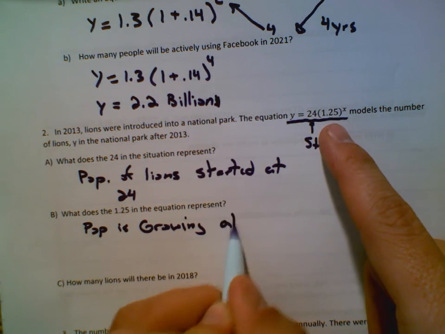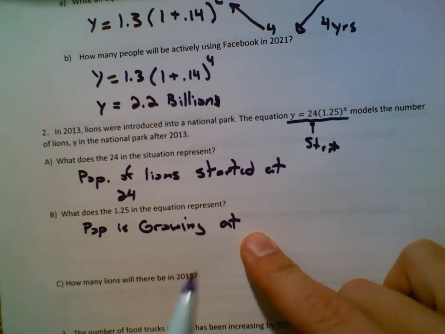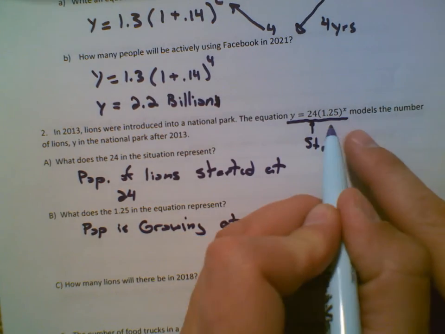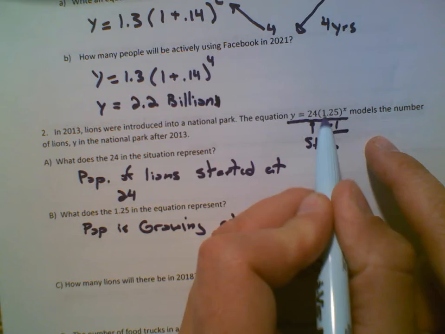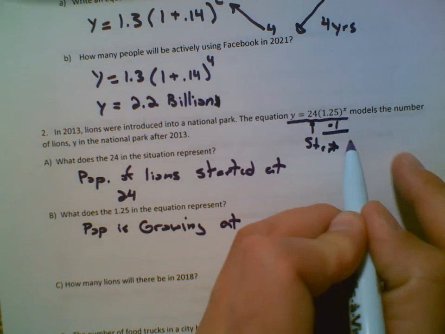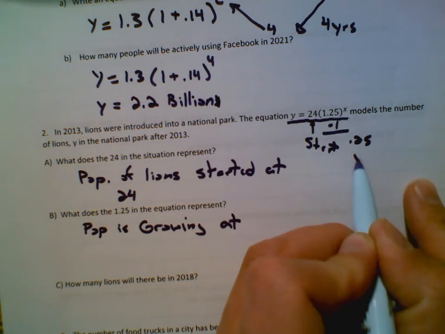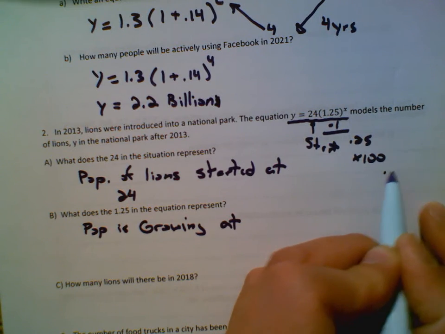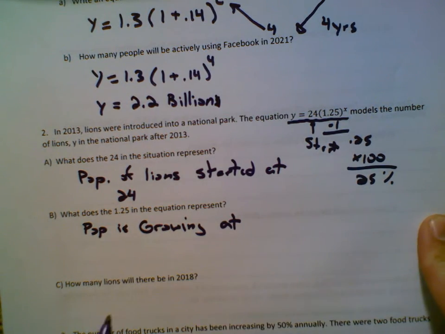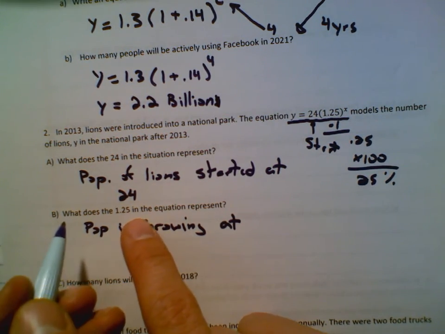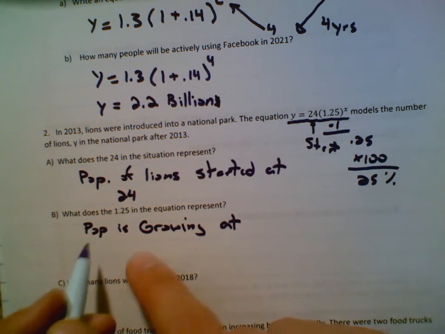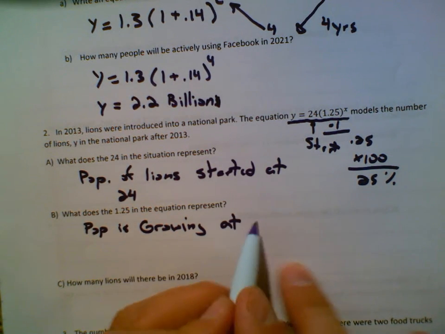And then we need to say at what percentage the population is growing at. To get the percentage, remember we just minus 1 from this number, which would give us 0.25. And then if we times by 100 to switch it back into a percentage, we would get 25%. So what does the 1.25 in the equation represent? Well, it tells us the population is growing at 25%.